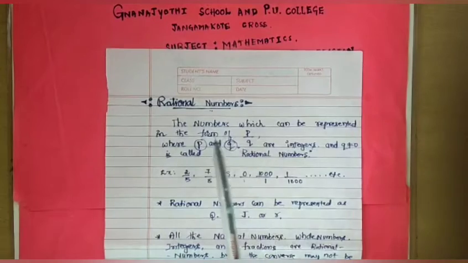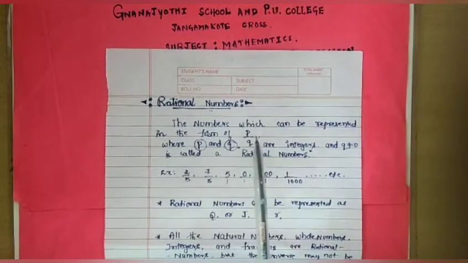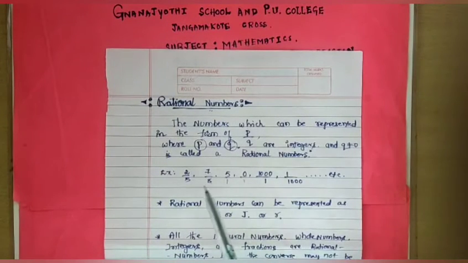Right? So the numbers which can be represented in the form of p by q, where p and q are integers and q is not equal to 0, are called rational numbers. Examples: 2 by 5, 7 by 8, 5, 0, 1000, 1 by 1000, etc.